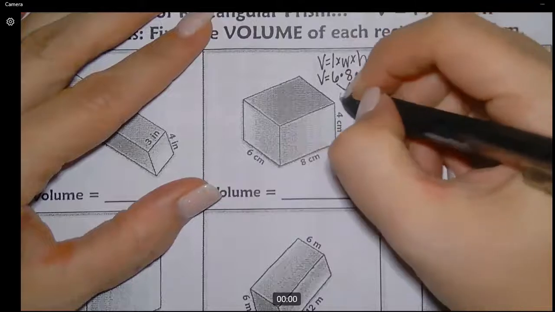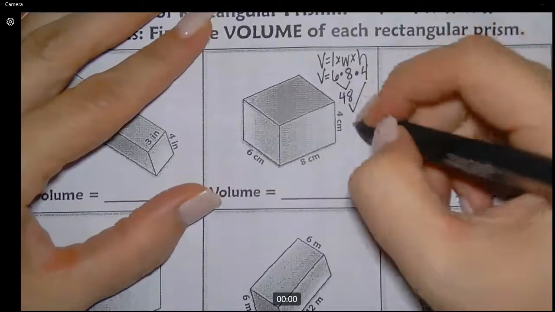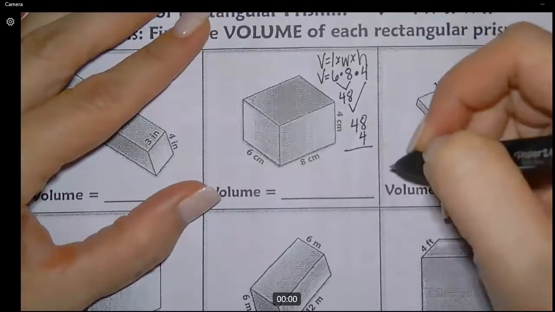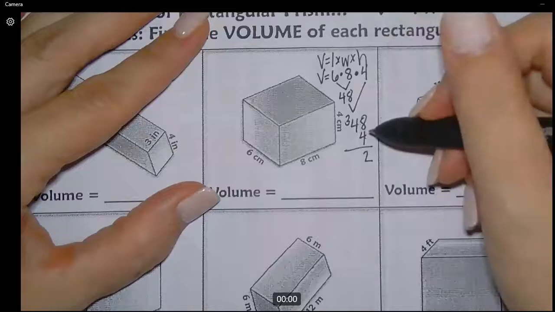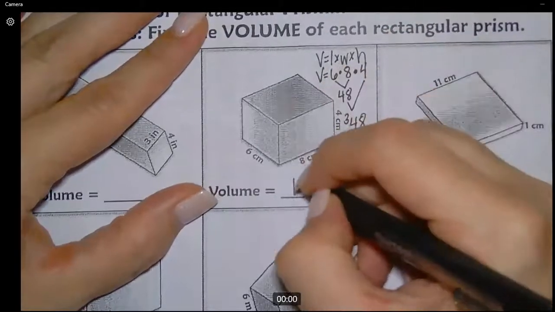So 6 times 8 is 48. And then we need to do 48 times 4. So 48 times 4. 4 times 8 is 32. So put your 2, carry your 3. 4 times 4 is 16. Plus 3 is 19. So your answer is 192.